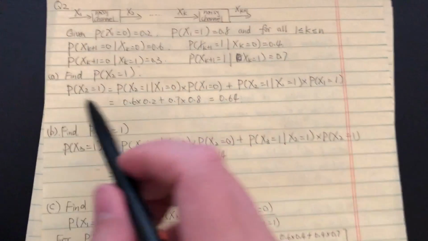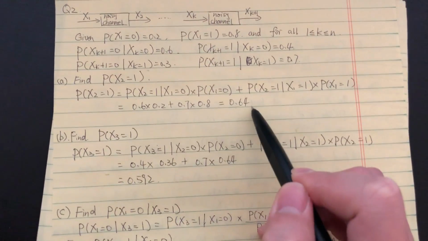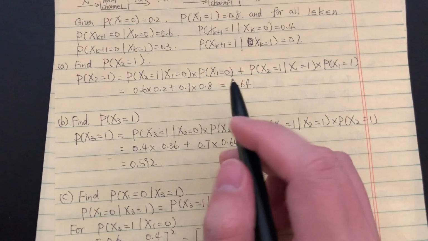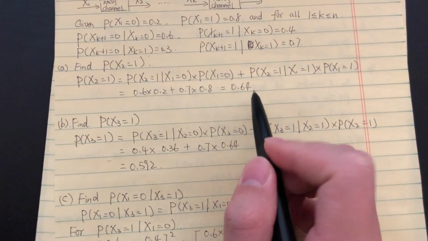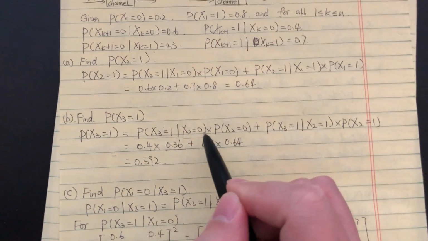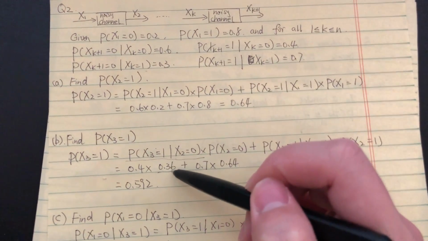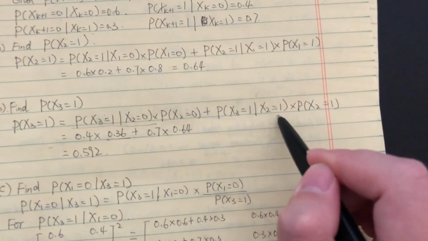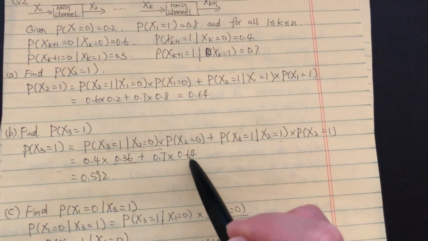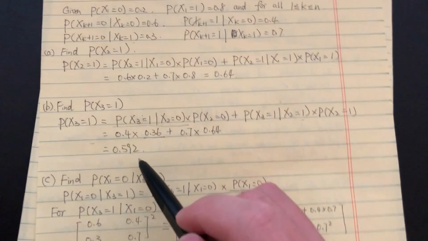From above, we get that the probability of x2 equals 1 is 0.64. So the probability of x2 equals 0 is 1 minus 0.64, which is 0.36. So for this one, it's 0.4 times 0.36. And for this one, it is 0.7 times 0.64. So the final answer is 0.592.